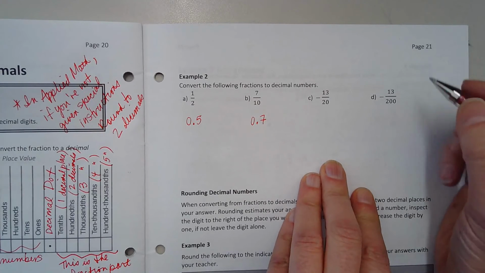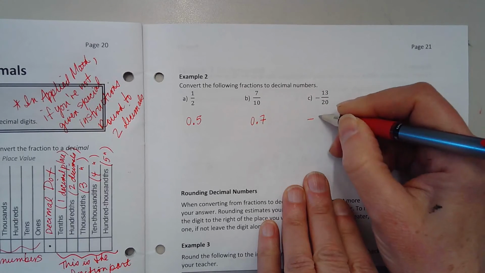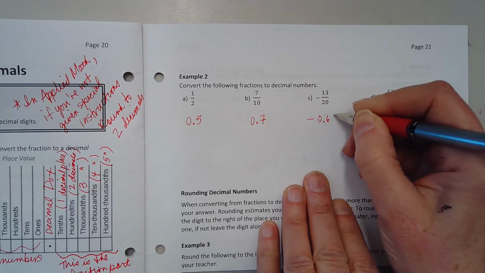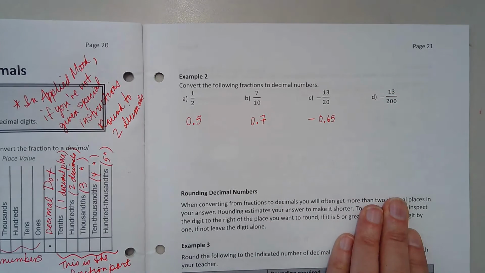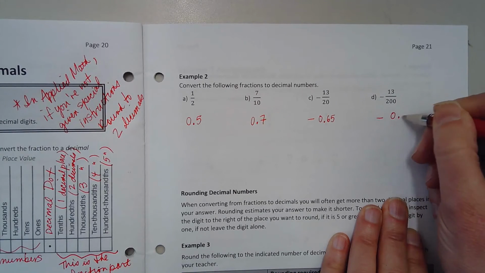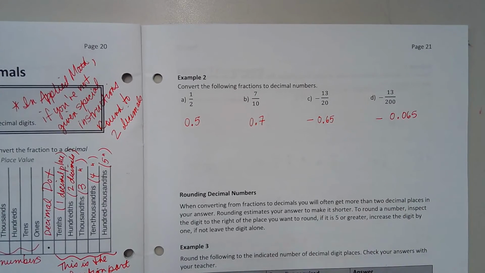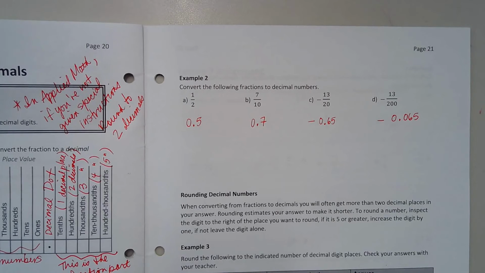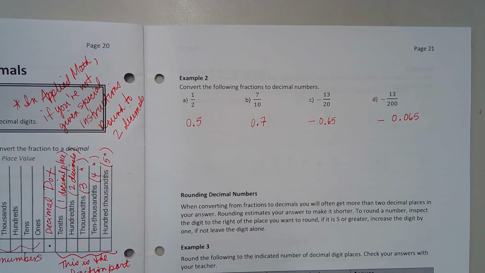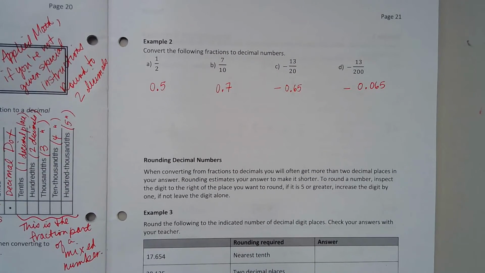What's the decimal digit associated with that? It would be 0.65. Right. How about negative 13 over 200? Negative 0.065. Yeah, don't forget that 0 in there. It's hard to look at decimal numbers a lot of times, especially if there's zeros after the dot, but don't forget. Okay, so it seems like this is a lot easier than fractions, wouldn't you say?